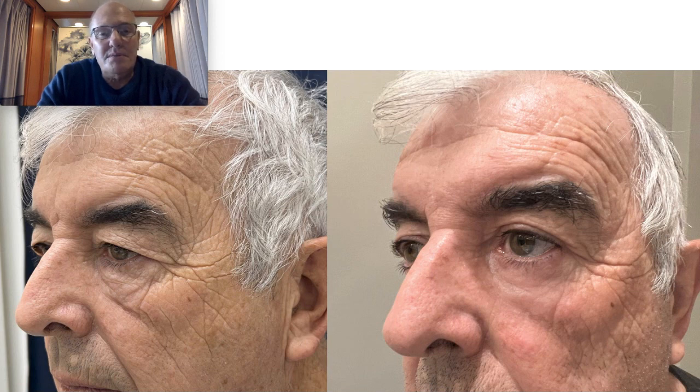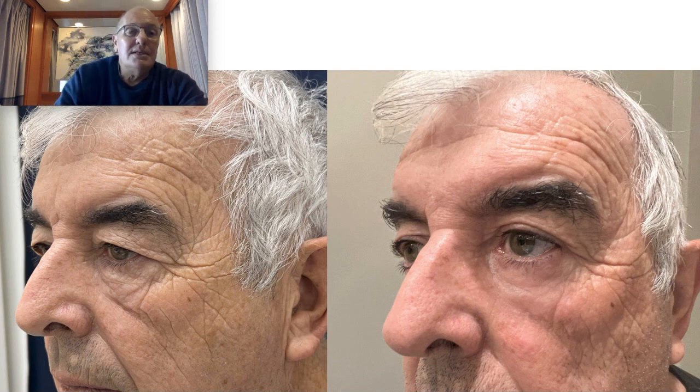They don't want a big change. They are more conservative. What happened here is he only let me improve the skin of this area, but I extended a little bit more here, and all this I can rejuvenate with carbon dioxide laser.